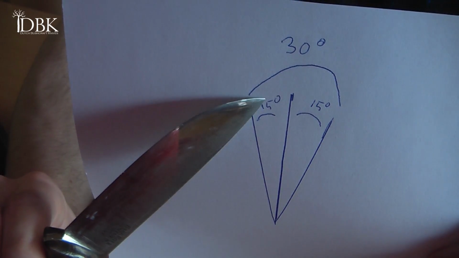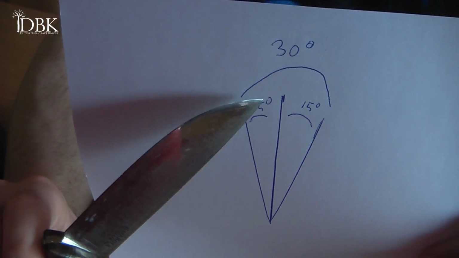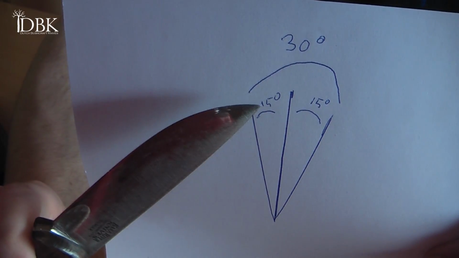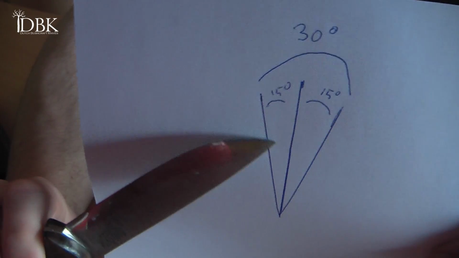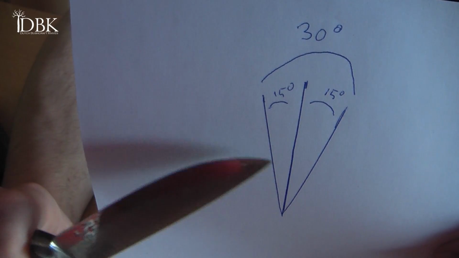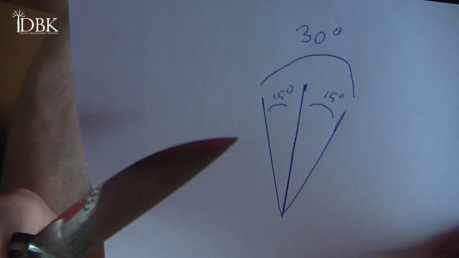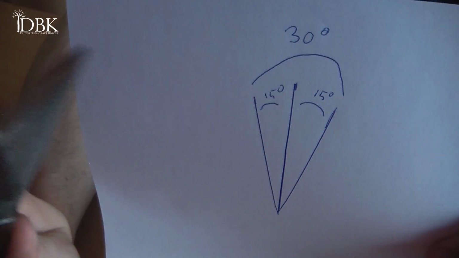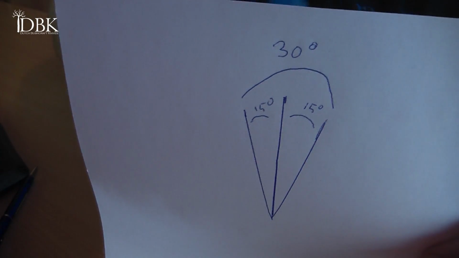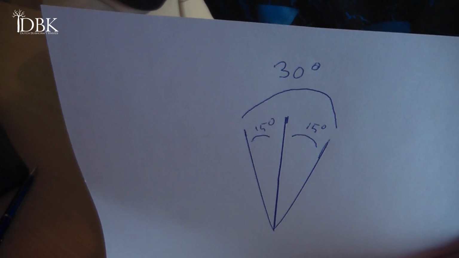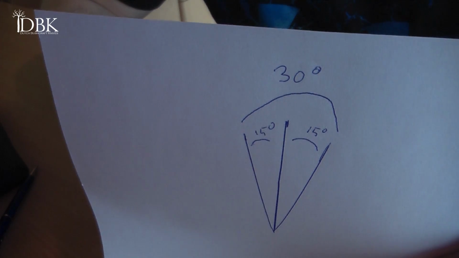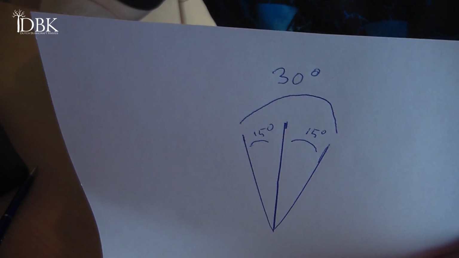So this can be a big misunderstanding when you're talking about the angle of your knife, because when you say 15 degrees, you mean the per side angle, but someone can understand that you're talking about the full angle of the complete bevel. 15 degrees is a very low angle, while 30 degrees is quite a common angle to use in knives.